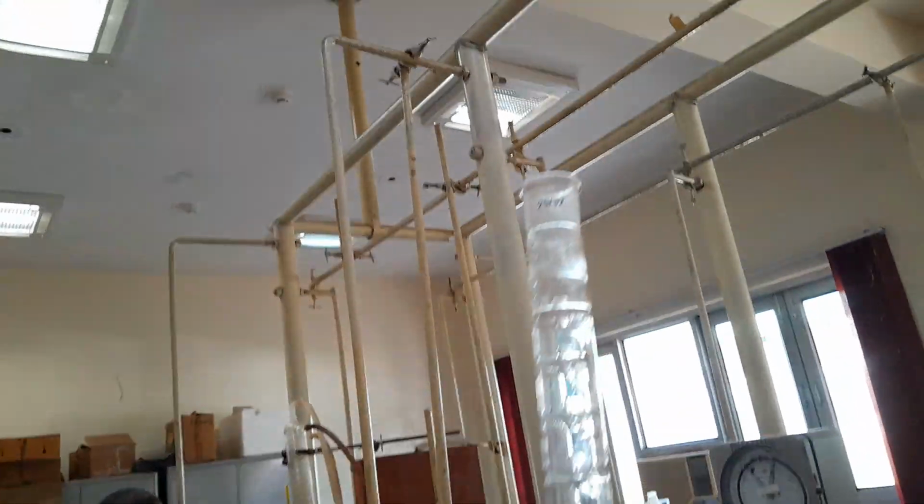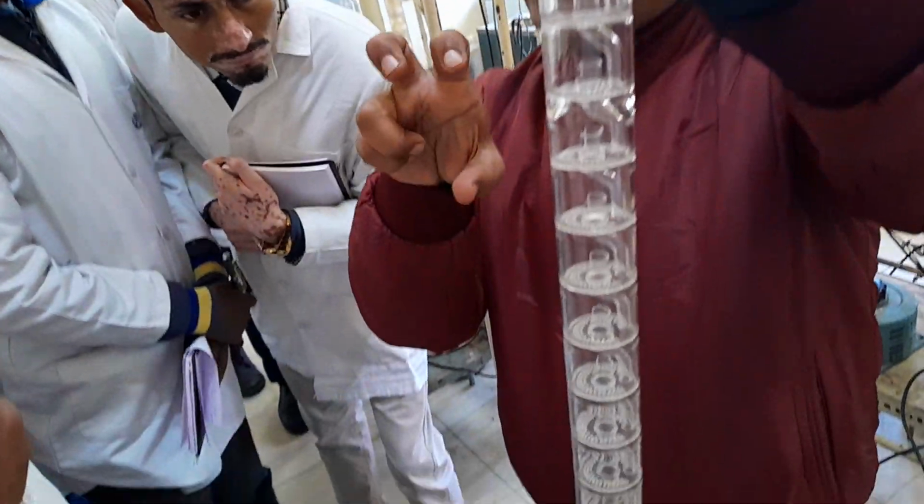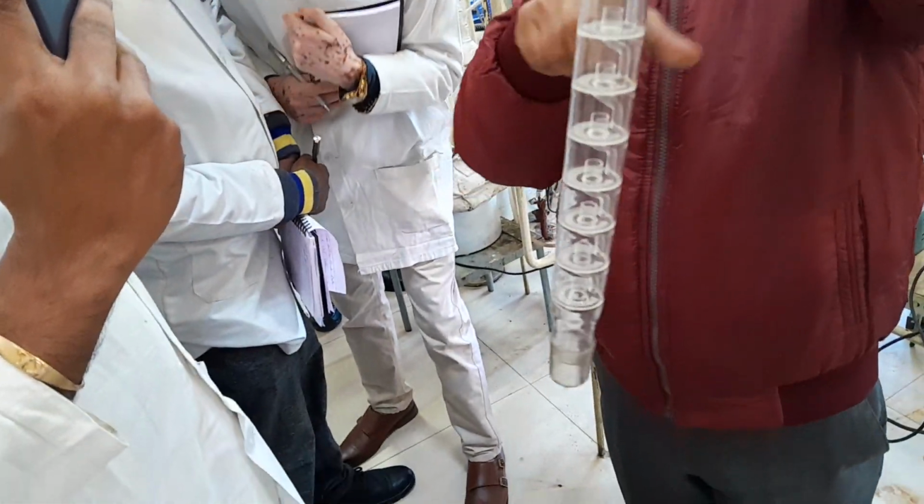Here is a cut which is known as weir height. Okay, and this is the capillary which is known as downcomer.